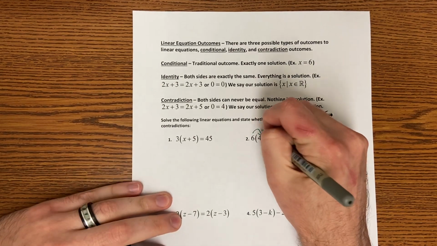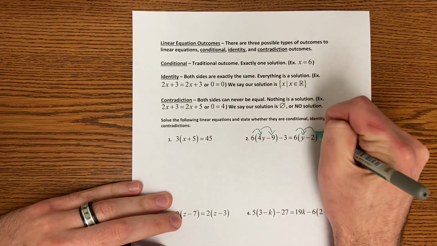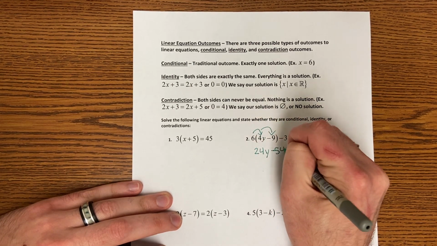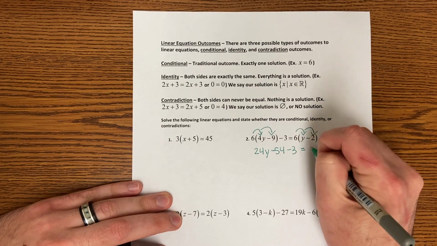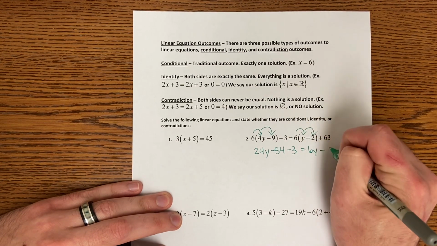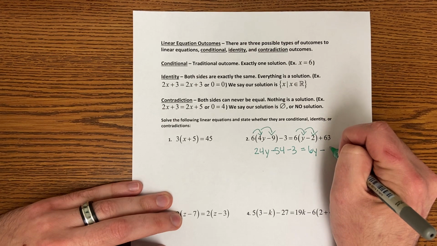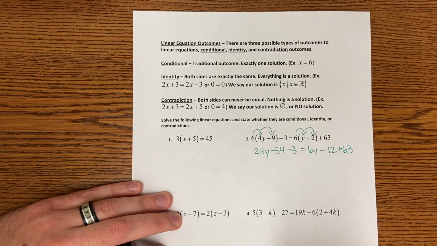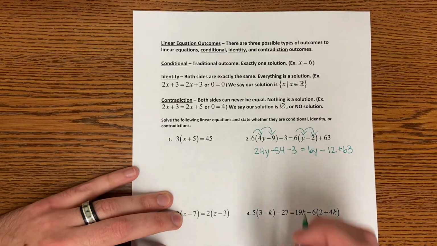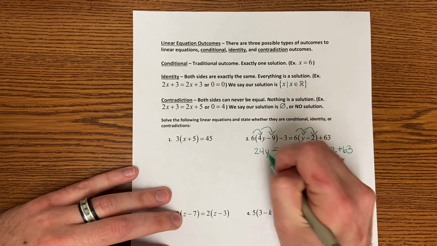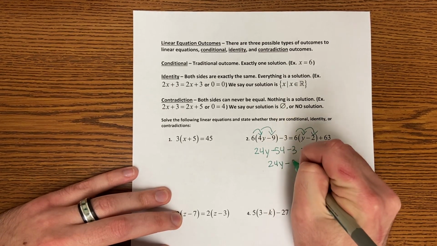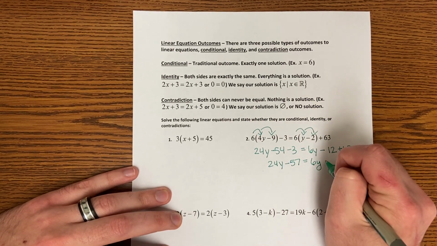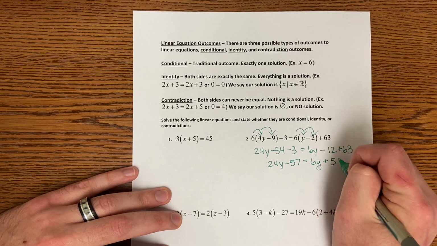When you distribute on both sides, you get 24y. 9 times 6 is 54, minus 3, equals 6y minus 12 plus 63. Remember, the stuff outside, nothing can happen to those. Now, the reason that we choose this problem, this is 24y minus 57 equals 6y plus 51.